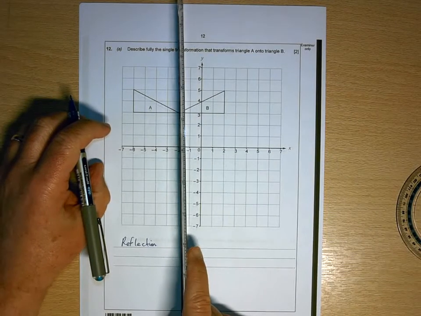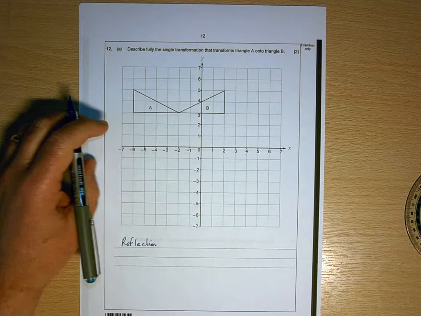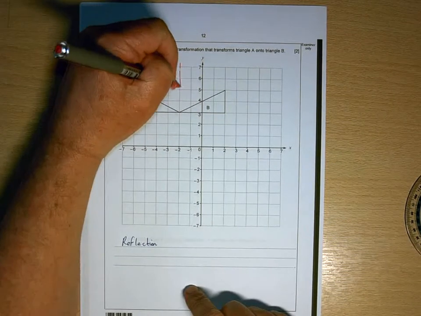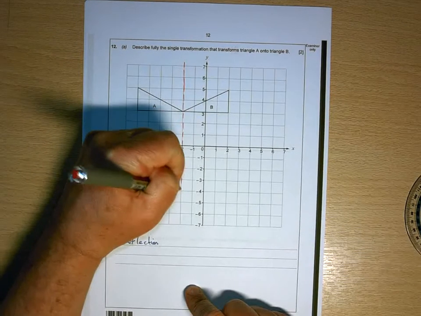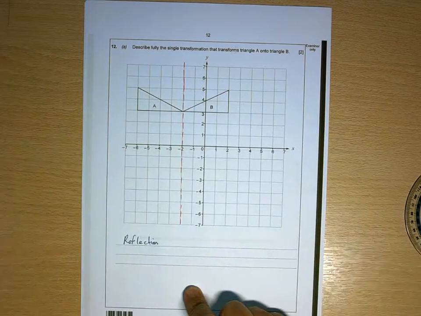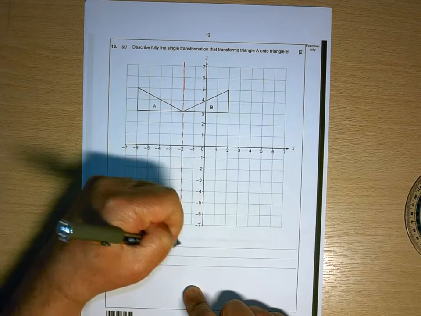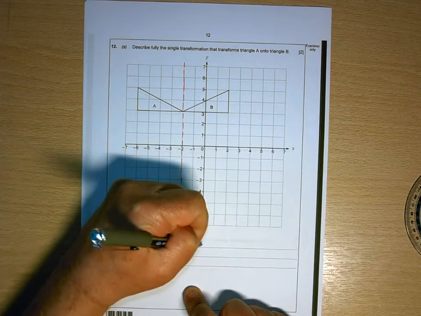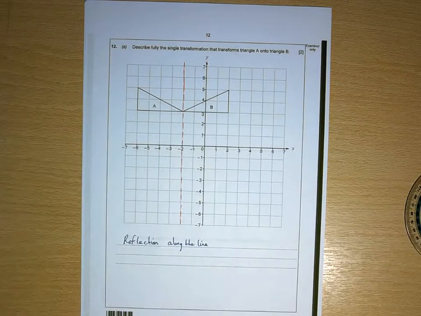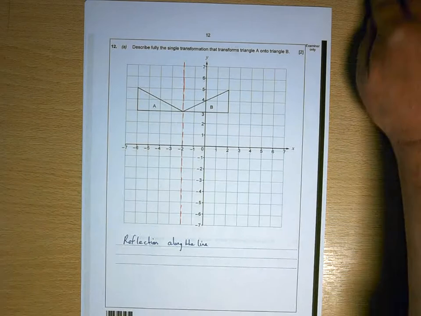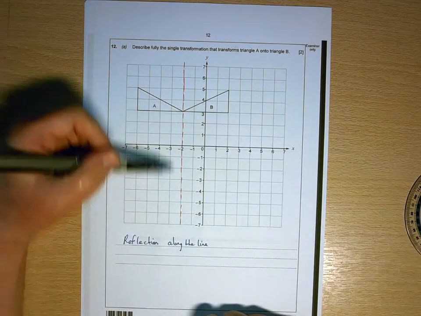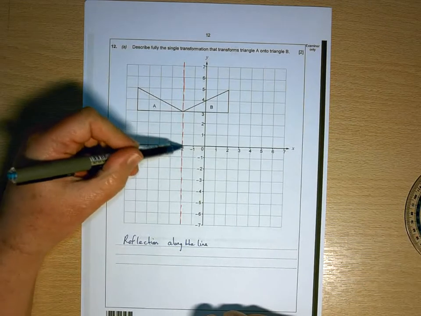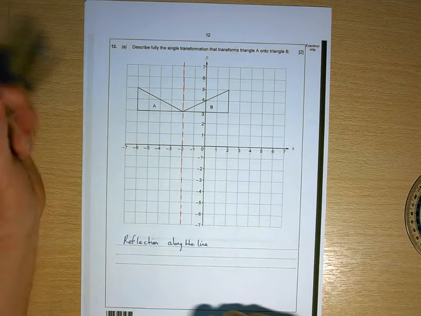And hopefully you can see straight away that it's that line there. So this is the line where the mirror is going to sit. So we say reflection, first mark, along the line. And then we need to describe that line. And this is where so many intermediate tier students make the mistake that I'm about to describe. That line goes through the point where the x coordinate is -2.